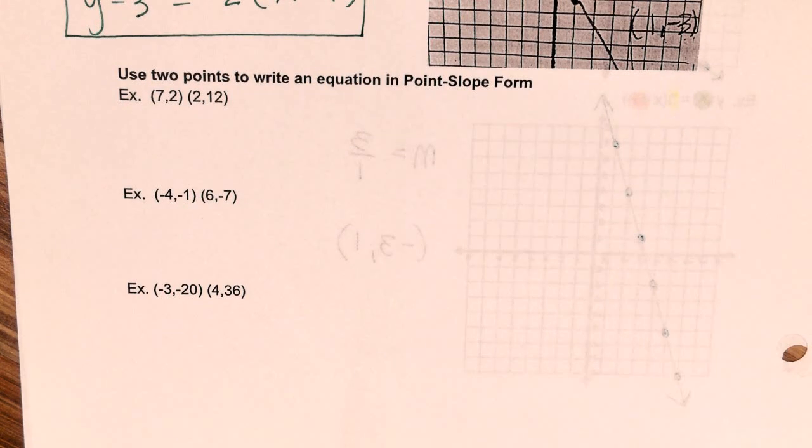Can I write an equation in point-slope form given 2 points and not a slope? Yeah, I still need a slope and a point. So what am I going to have to solve for? The slope. You could use stat, or you could use y2 minus y1 over x2 minus x1, which I think is easier and faster. So right here, I need an m.